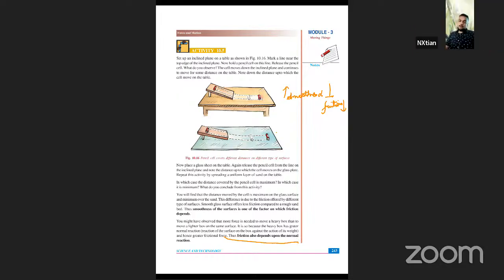A small almirah or a big almirah? Small almirah. As we learned about inertia, the big almirah will not be able to move easily because it has more mass, having a more normal reaction. So friction is directly proportional to normal reaction.